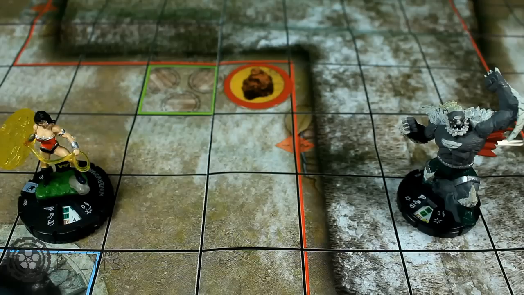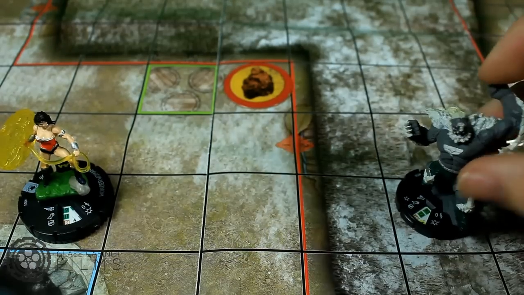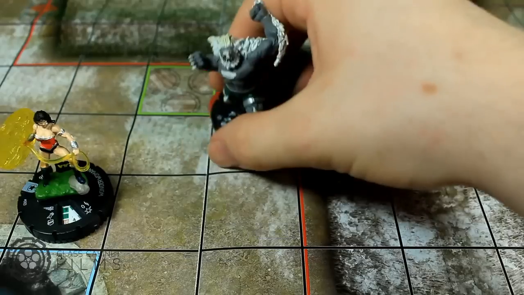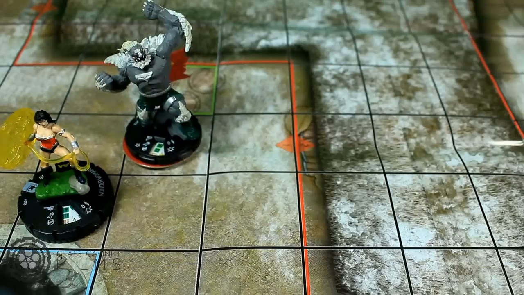Let me show you one of the most deadly uses of charge. You can use charge, super strength, and exploit weakness all together. And this is what Doomsday has here. He has 10 movement, so when you use charge, you half that, rounding up, so it's a 5 movement with charge. He's gonna go 1, 2, down on the bottom, pick up this object, and charge on Wonder Woman.